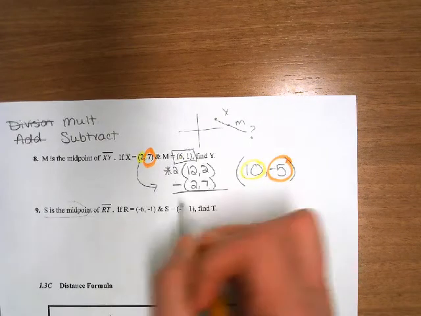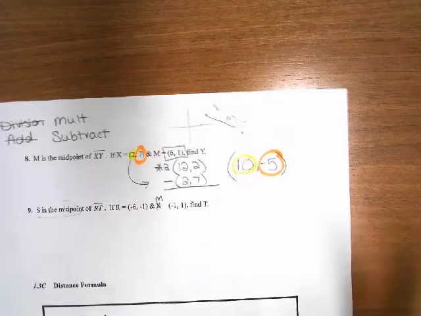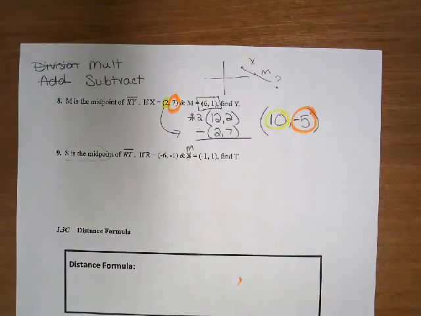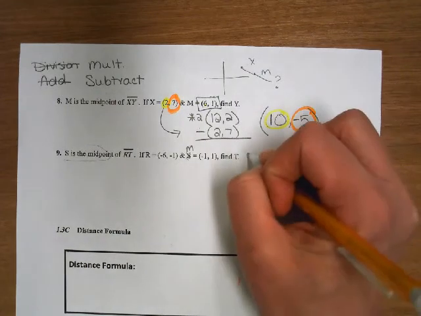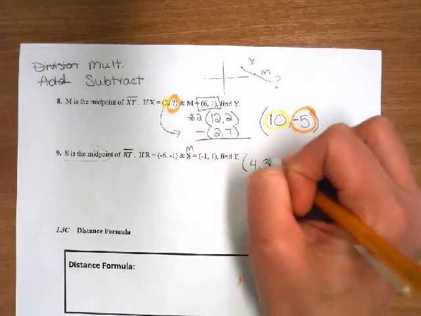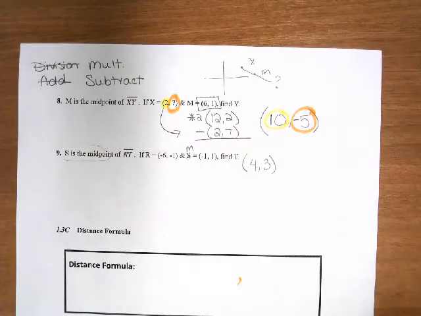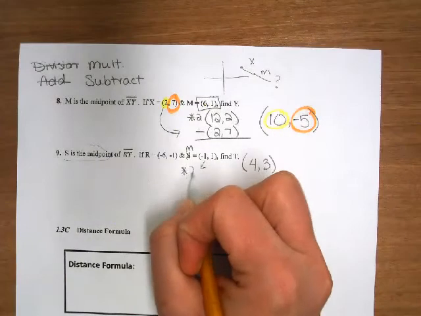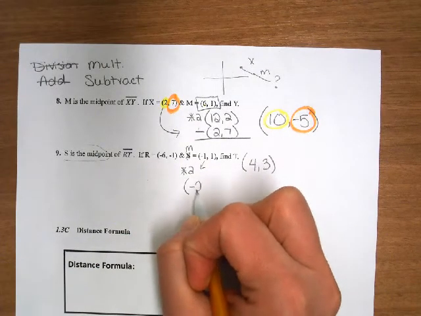Why don't you pause the video here and try number 9. Just notice that S is the midpoint. So here is the midpoint. So if you want to change this to be an M, you could. It's not really going to make a difference. So go ahead and pause it here. All right. So the correct answer for T is 4, 3. So if you got that right, go ahead and go down to distance.